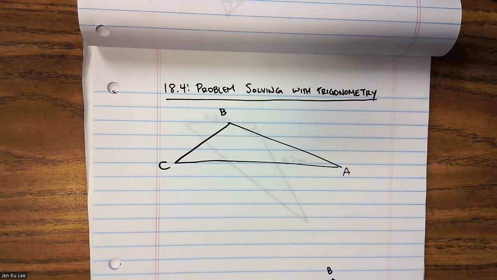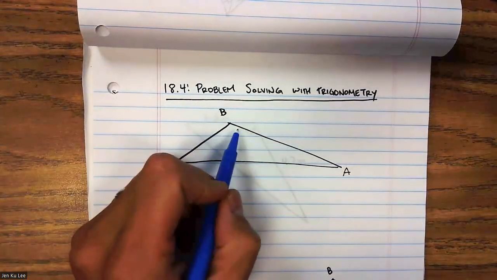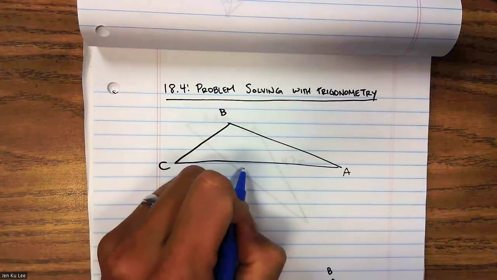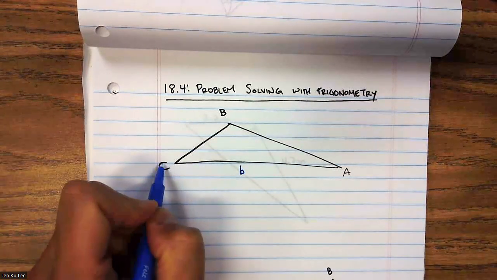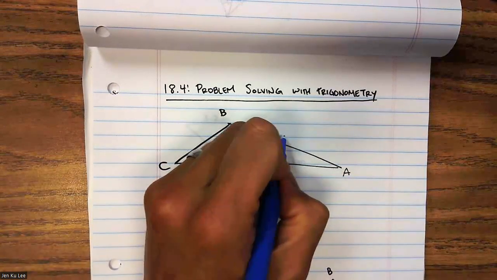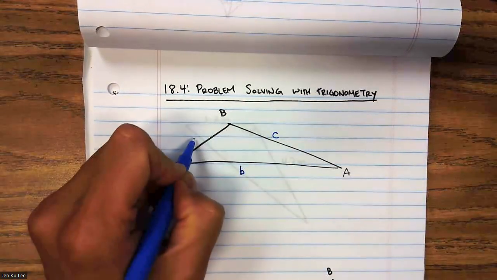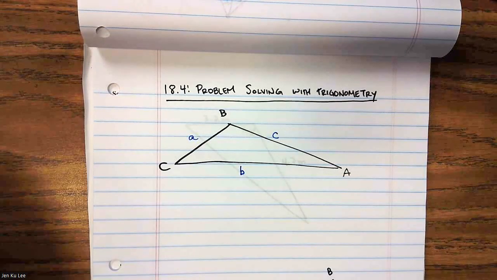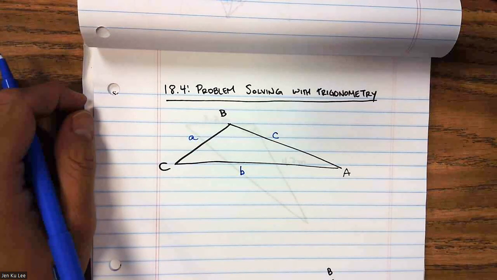All right, so this is 18.4, problem solving with trigonometry. The first thing I want to cover is the area formula, with trig. Because this is angle B, this side will be lowercase b. Since this angle is angle C, this side, opposite angle C, is lowercase c, and opposite angle A is side a. Okay, just to label it like that. All right, so we can talk about it.